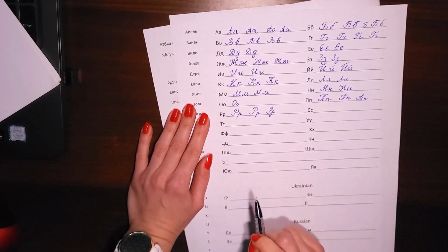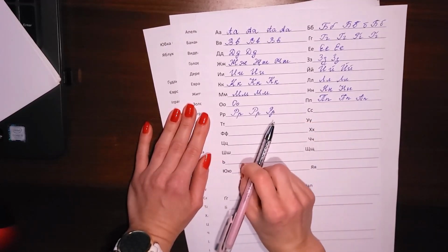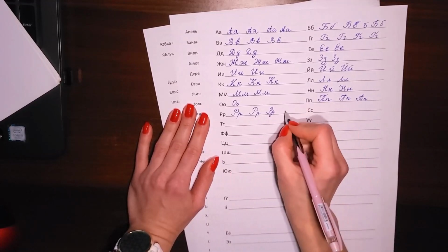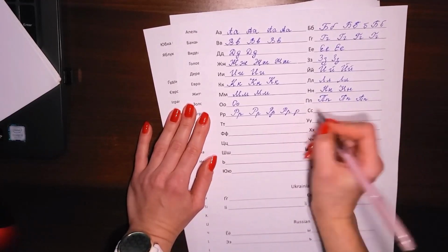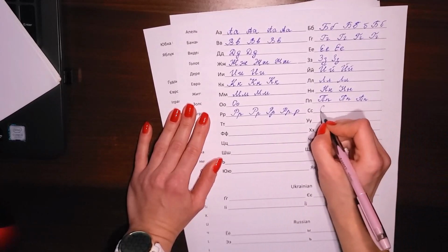You see, sometimes it may be difficult to understand which letter is it. Like this, people write. Or a small letter can be like this also. Some people like to write.